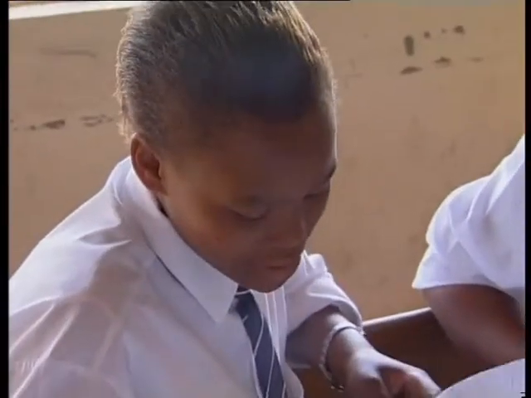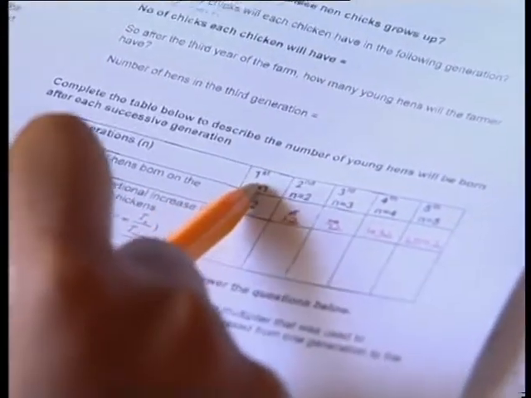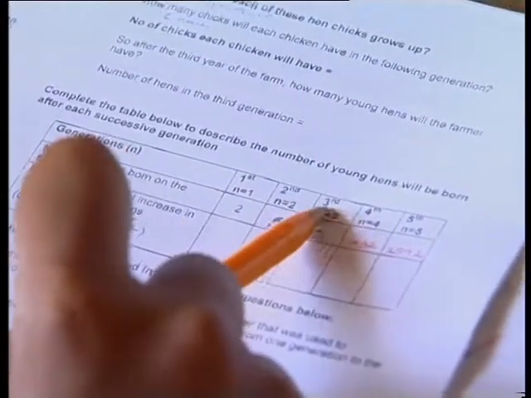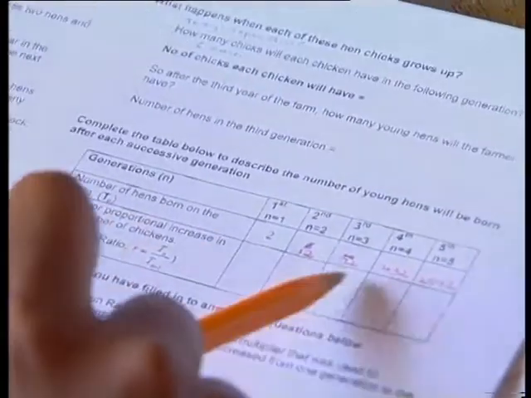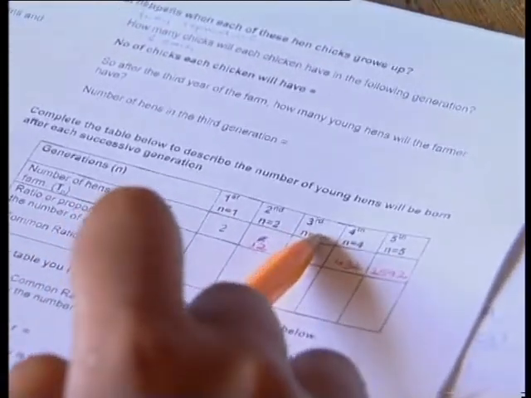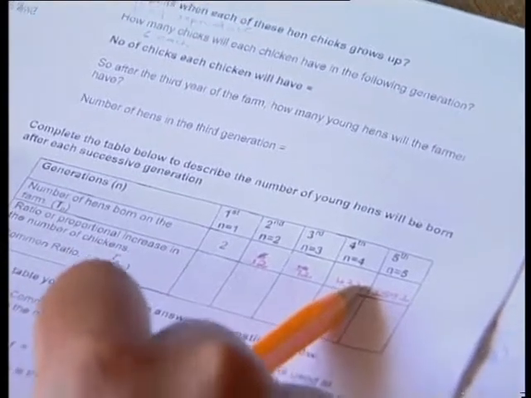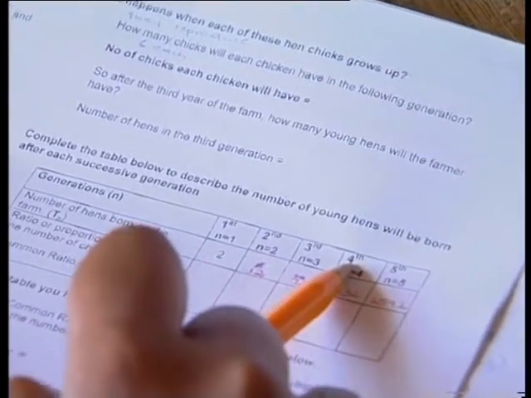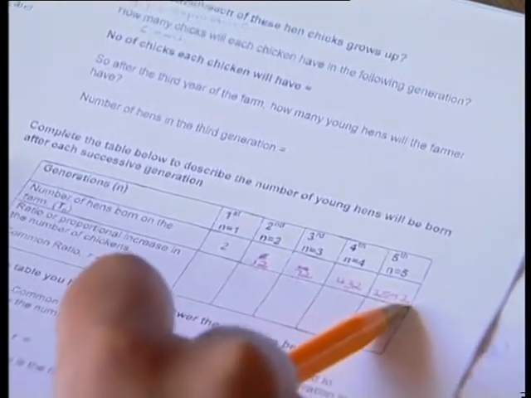We got the 12 in the second generation from multiplying the 6 hens with the first generation, and the number from the second generation we multiplied with the 6 hens so that we got the third generation. And they took the third generation, multiplied it with 6 hens, and we got 432. And we took the number from the fourth generation and multiplied it with the 6 hens to get 2,592.